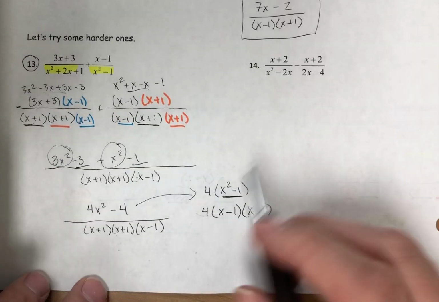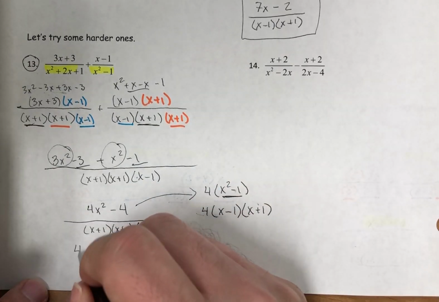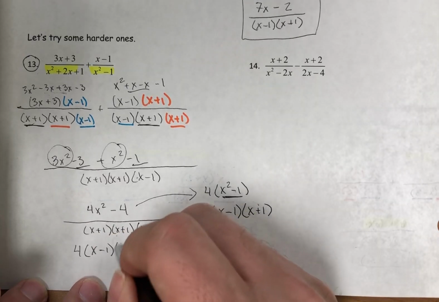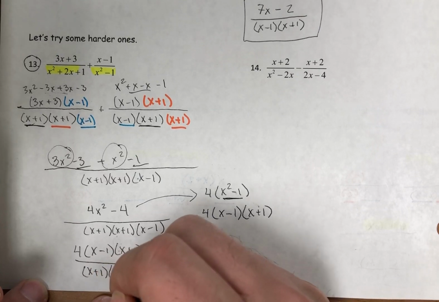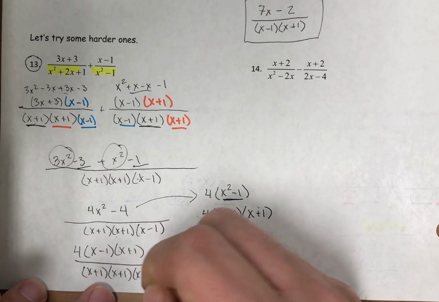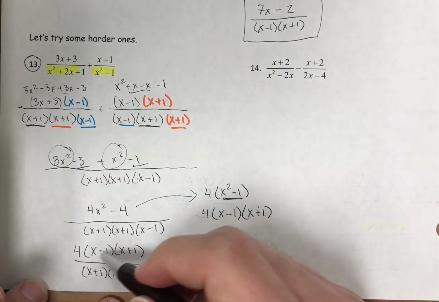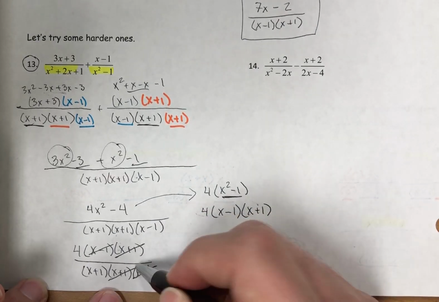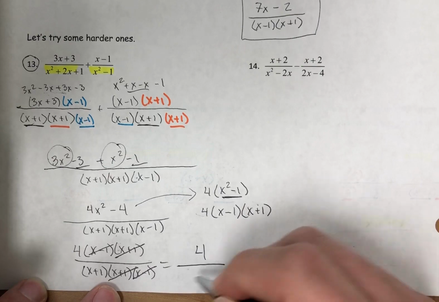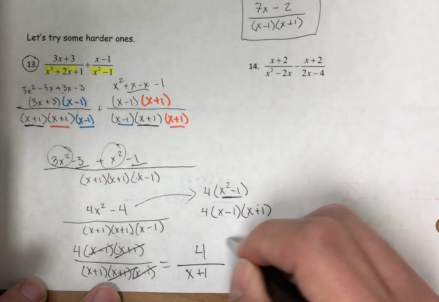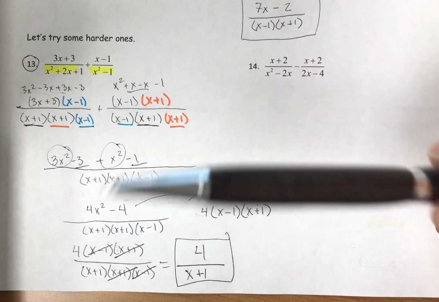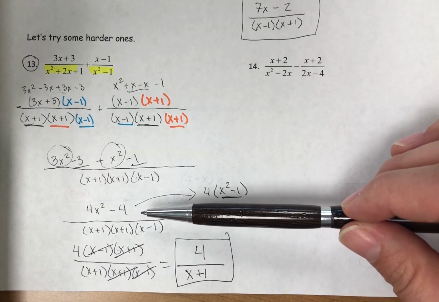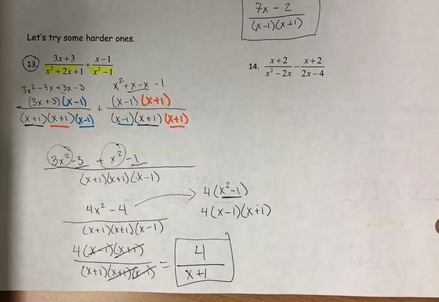So this is my new numerator. So I have 4 times x minus 1 times x plus 1 over x plus 1 times x plus 1 times x minus 1. And now I can simplify. Those two simplify, those two simplify, so I'm left with a final answer of 4 over x plus 1. So this problem was one of the harder ones because it incorporates our addition, and then we had to simplify this fraction after we were done with that.